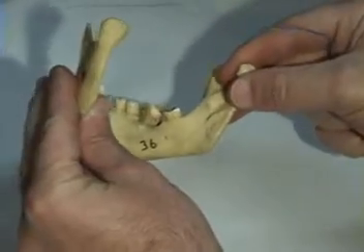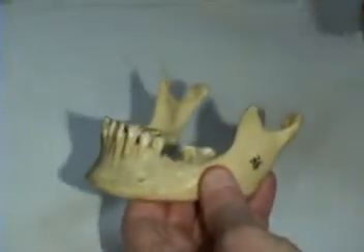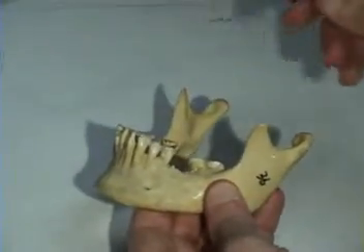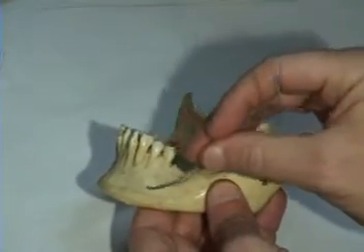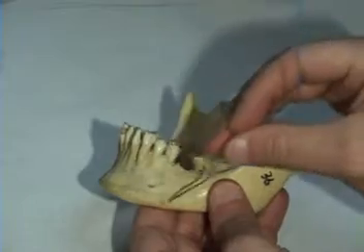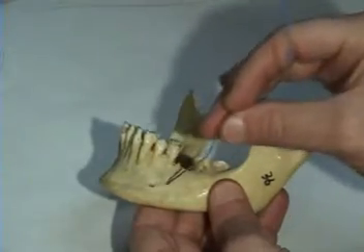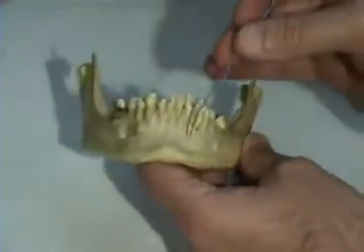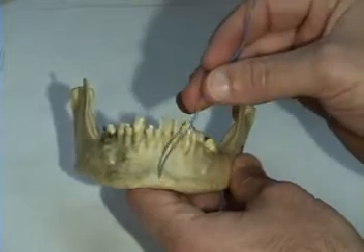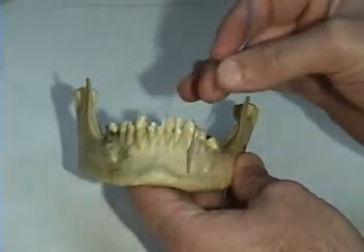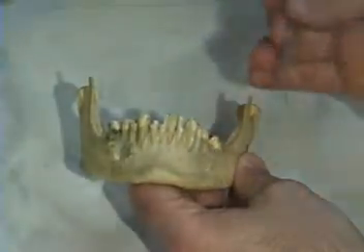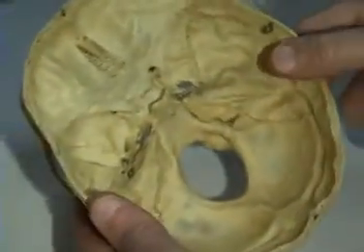Now, the inferior alveolar nerve, as it's inside the body of the mandible, actually comes out from the mental foramen. This comes out as the mental nerve and supplies skin over the chin area. This area in the front, in the chin here, is called the symphysis menti, which is where one side meets the other.